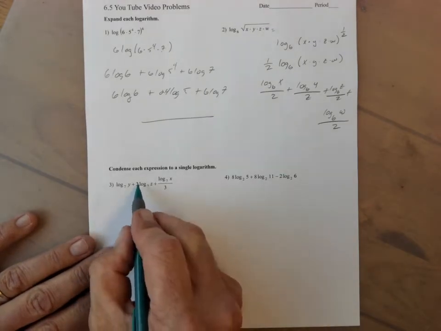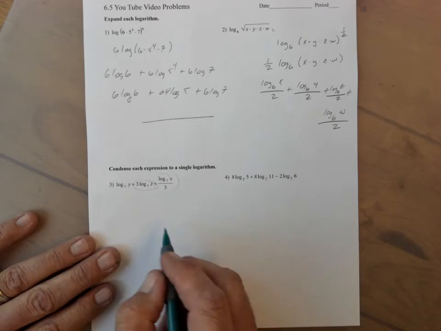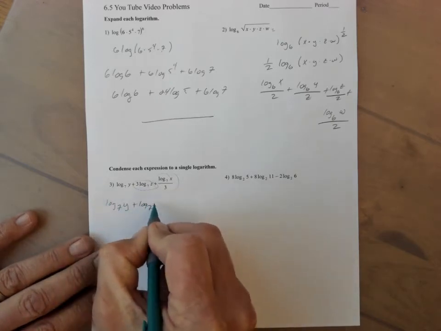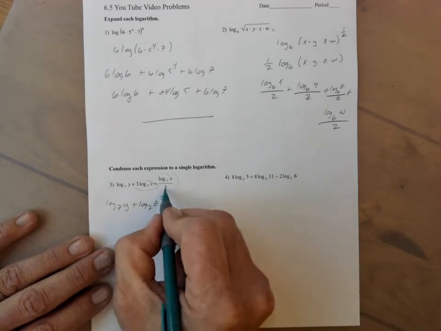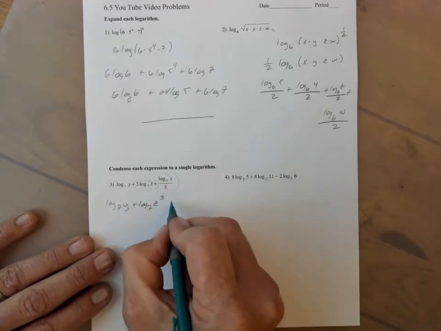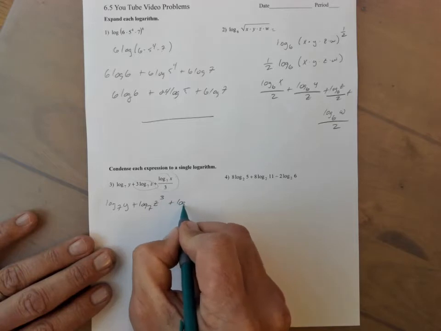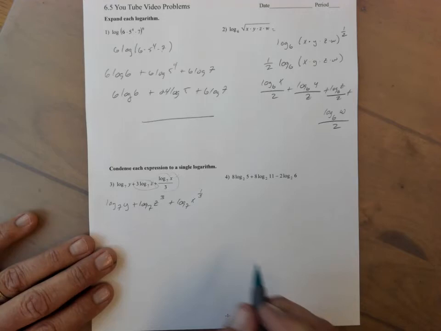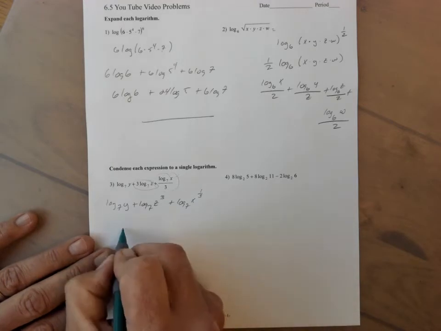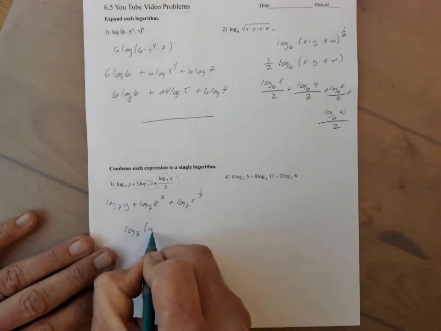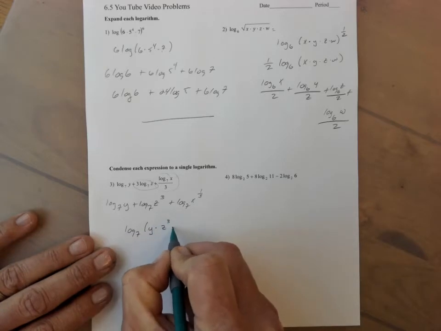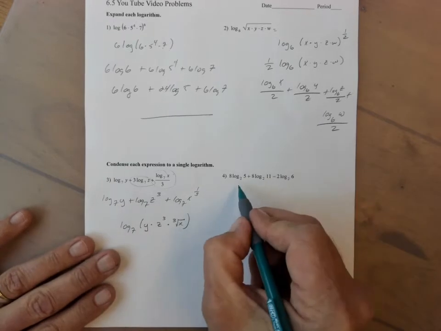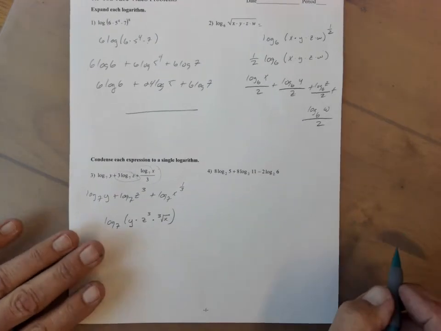So first thing I'm going to do is apply power here and here. So I have the log base 7 of y plus the log base 7 of z cubed. And dividing by 3 is the same as multiplying by 1/3. So that's plus the log base 7 of x to the 1/3. Okay, so we're adding, so we're going to multiply. So we have the log base 7 of y times z to the 3rd, and I'll write this as the cube root of x.